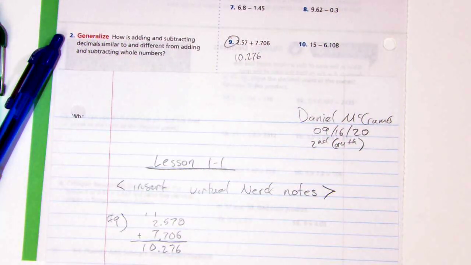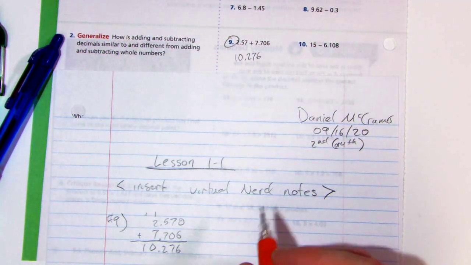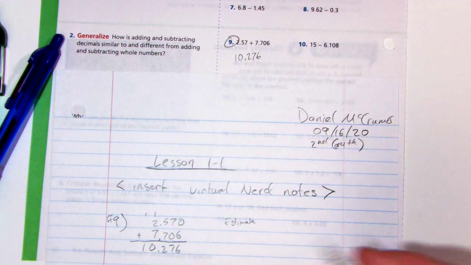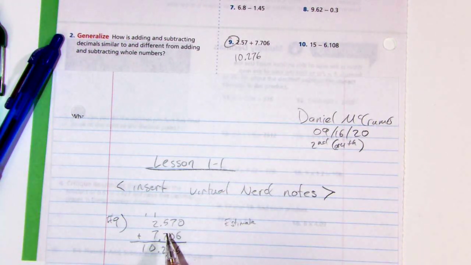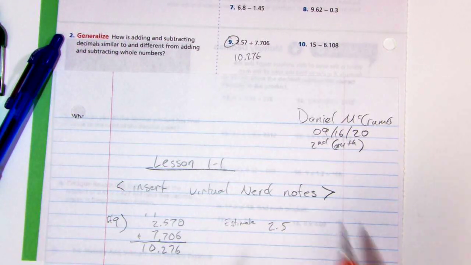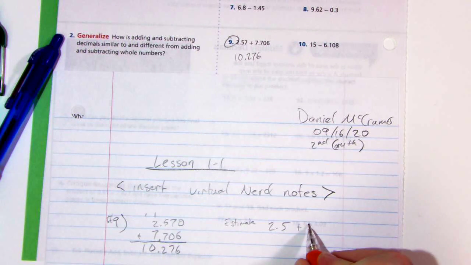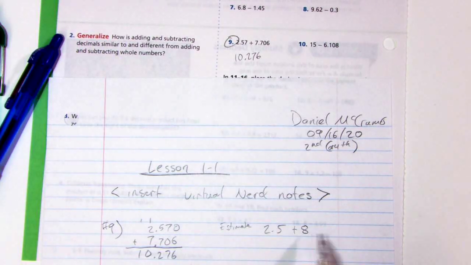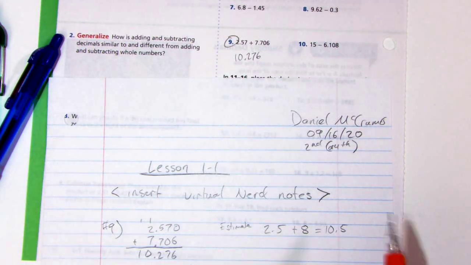Right? And we can go ahead and put that on our paper. 10.276. Now, something I forgot to do was I forgot to estimate that first go around. So the estimate on this one, we'll go ahead and do it after the fact. Okay, before is better, but we can do it after. We can say, okay, 2.57, that's close to 2.5. So we have 2.5, and we want to add that to 7.7. Well, let's just say that's close to 8. These are very compatible numbers, easy to do in our head. 2.5 plus 8 is 10.5.